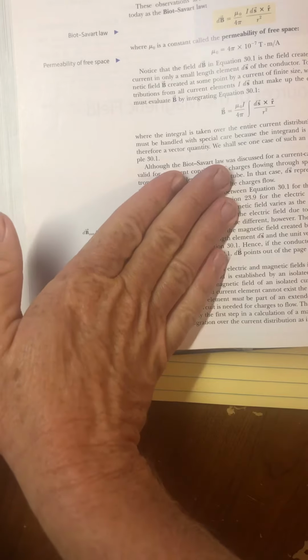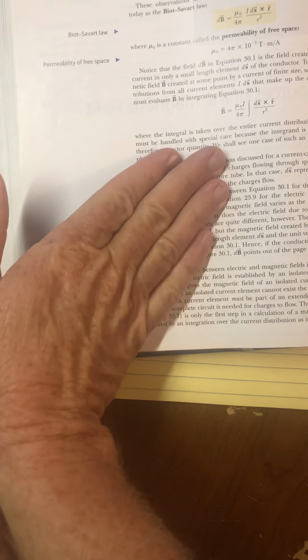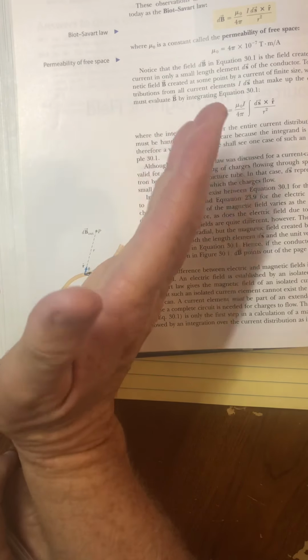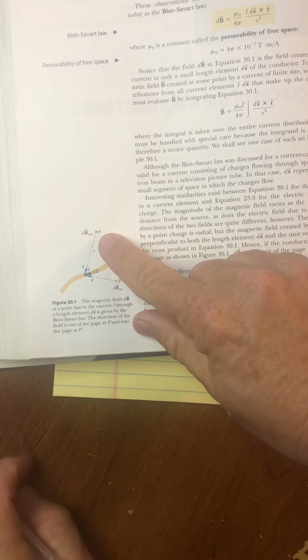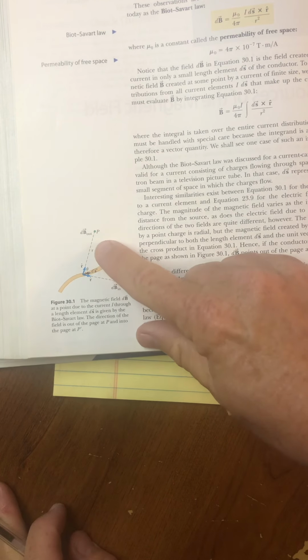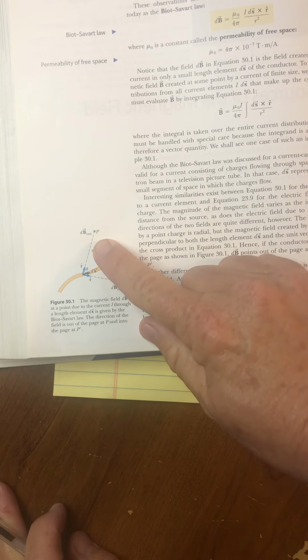Back here in this problem, it would be like this. Then rotate your wrist so you can close towards R, and that would just be a cross product here. And so my thumb's pointing up. So that's saying here at point P, the field would be up.